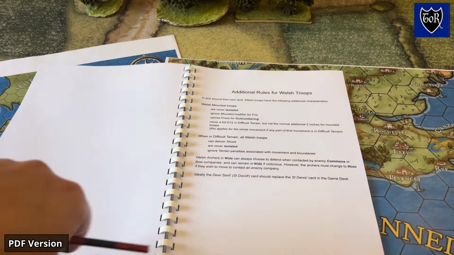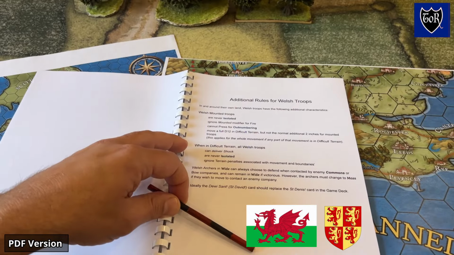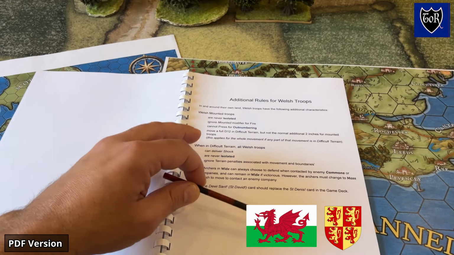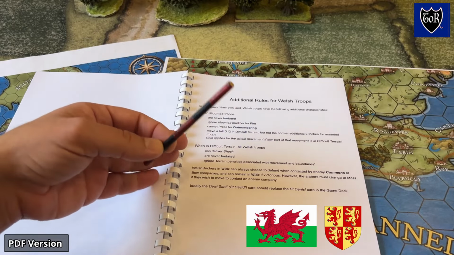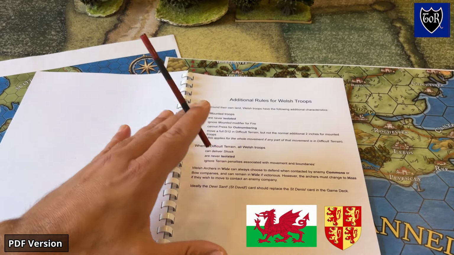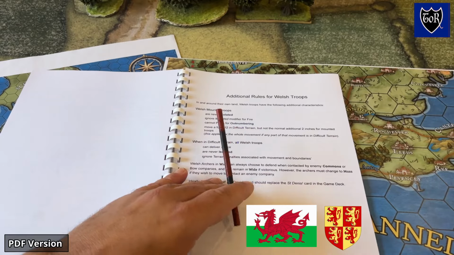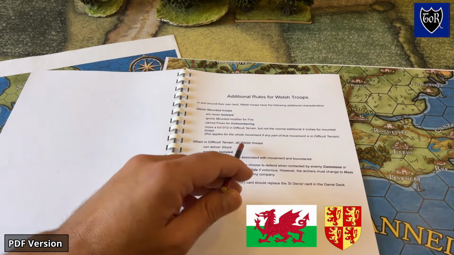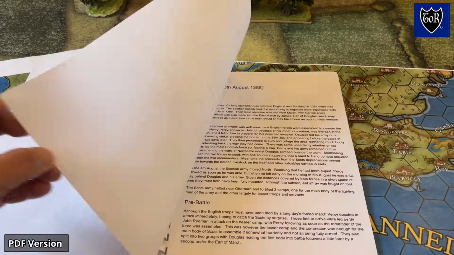So let's go back and see here we have additional rules for Welsh troops. I like it very much. Because they are maybe a little bit more on the irregular side, the authors give you guidance, and these are extra rules that are based obviously on the philosophy of Test of Resolve.